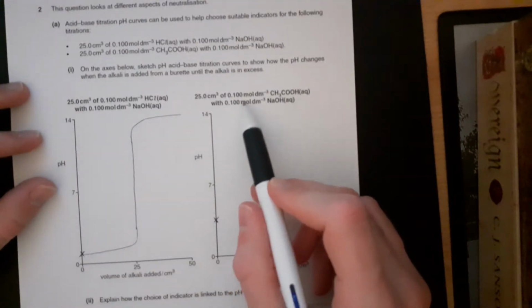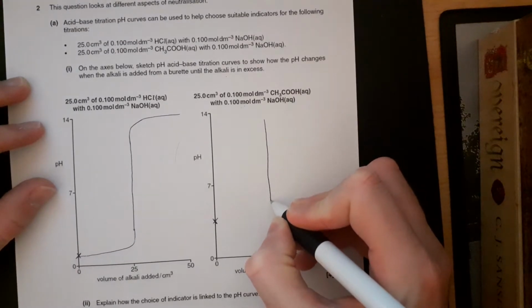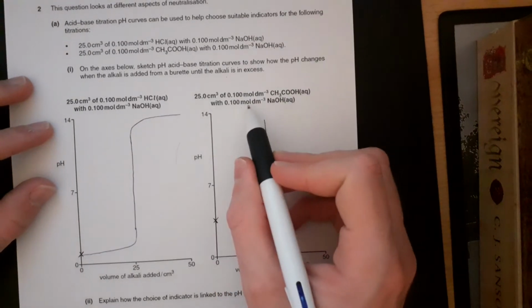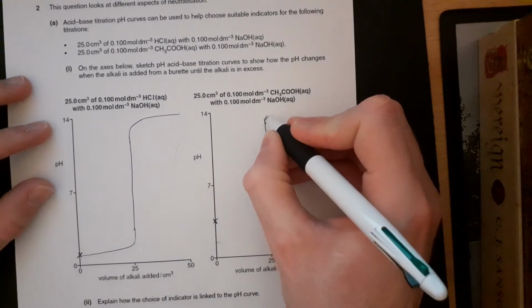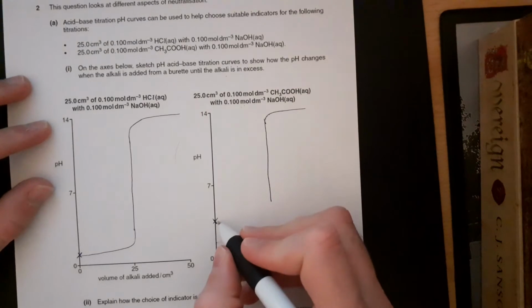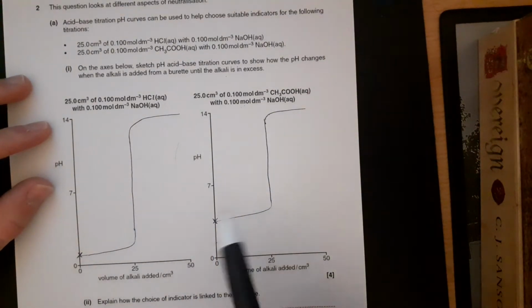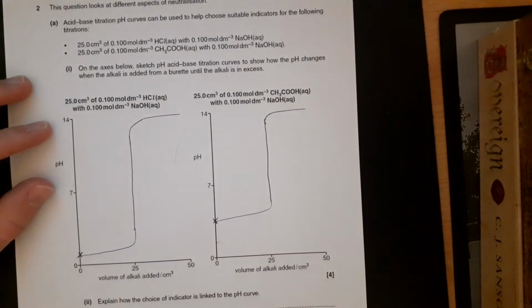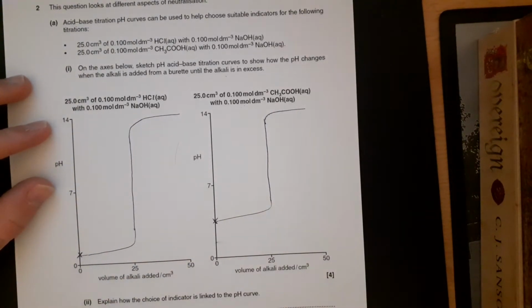They both still have the same concentration, so the equivalence point should still be at 25. So we should still have our vertical section at 25 centimeters cubed. And we're finishing up with the same sodium hydroxide that we had before, so we should be finishing at pretty much the same place. So we're going to level that off here, and we're going to put in something like that. So the only real difference between the two is we've just shifted it up a bit because we've got a weaker acid, so it's going to be a higher pH. And remember, this is the general shape for any of these pH titration curves.